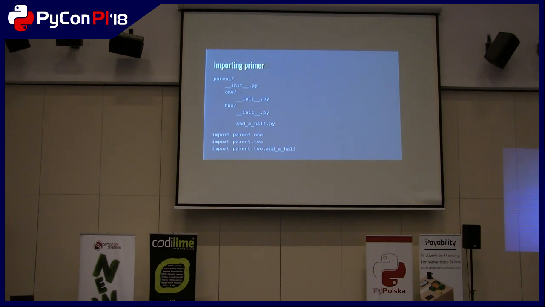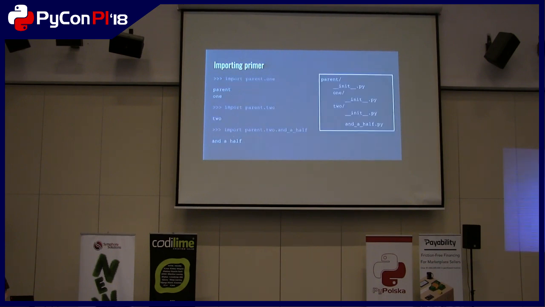So also, a quick primer on how importing works. I hope that you all know that, otherwise I'm not sure what we're doing here, but for the sake of completeness, we have those directories. A directory parent, that is a package. It contains two packages, the package name 1 and the package name 2. And inside the package name 2, we also have a module that is called and a half. So what will happen if you import those packages?